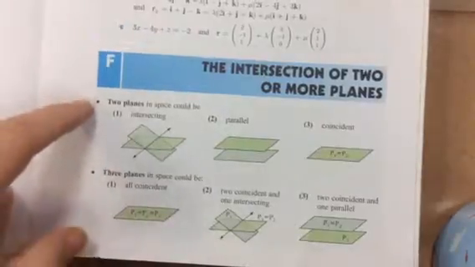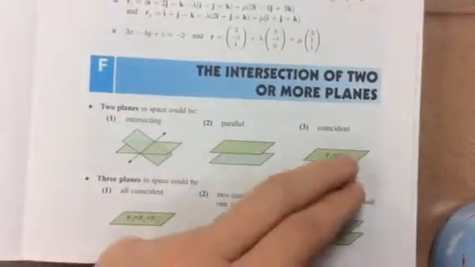Okay, so when we talk about the intersection of planes, if we just have two planes, either they could intersect at a line, they can be parallel, or they're the same plane. There aren't any other options if you're just looking at two planes. But if you have three, then we have more scenarios. For example, they could all be the same plane. So plane 1, plane 2, plane 3, all the same.